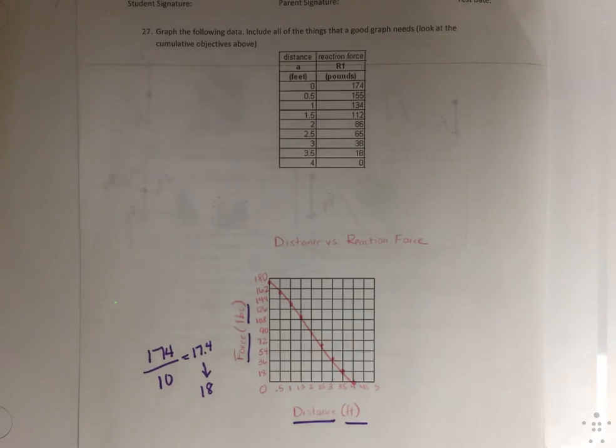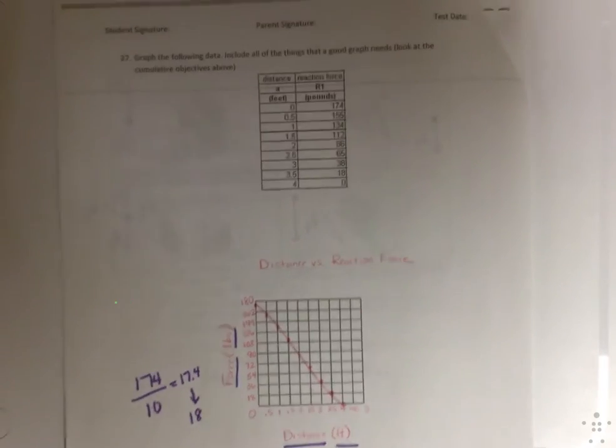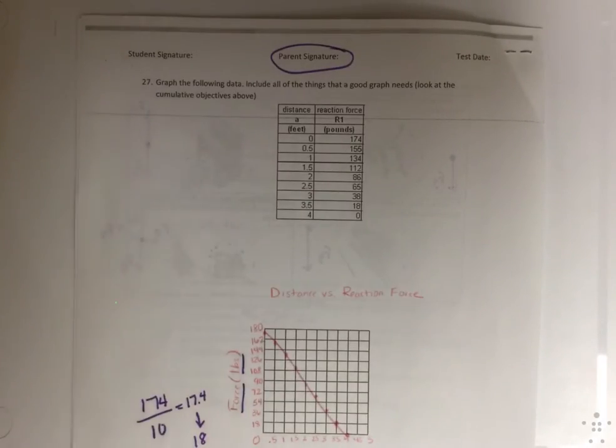Alright guys, the last thing that I want to talk to you about is this part right here. Okay, the parent signature. This test is kind of large, and I want you to study for it. So, I'm giving you the opportunity for a few bonus points if you take this study guide home and have your parent or guardian sign it. It will give you a few bonus points on the test.